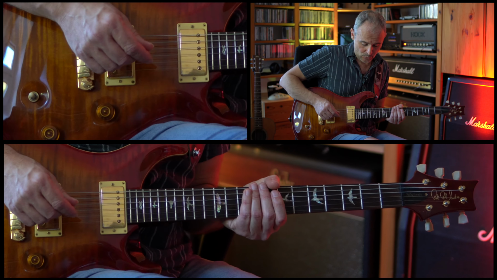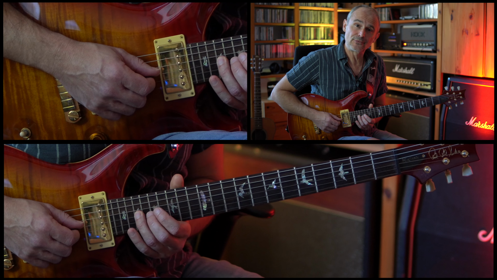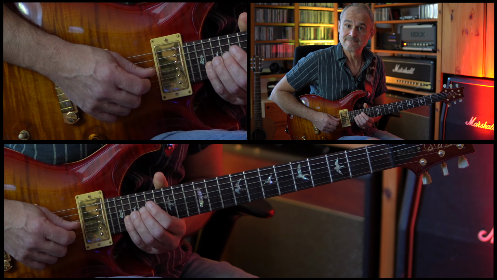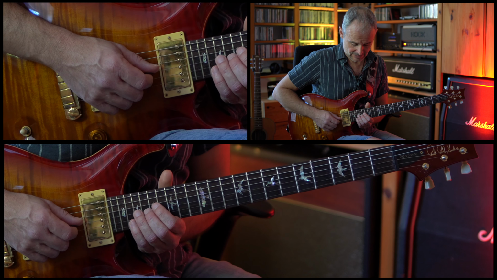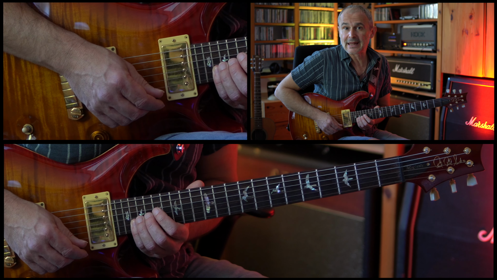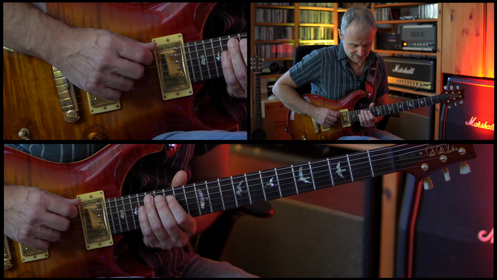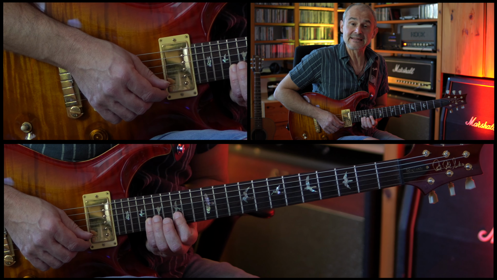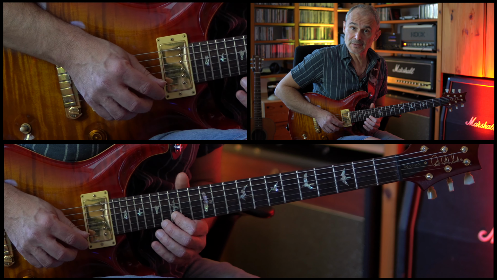Then after that we're going up to the 19th fret of the G string, doing a whole tone bend, and then we're playing the 20th fret of the B string. And then there's a lick which is going down the G minor pentatonic. So we're starting on the 18th fret of the B string, 15th fret of the B string.